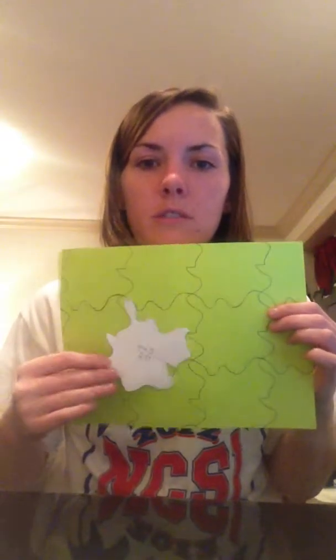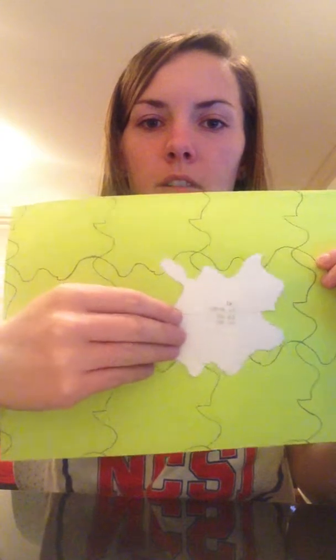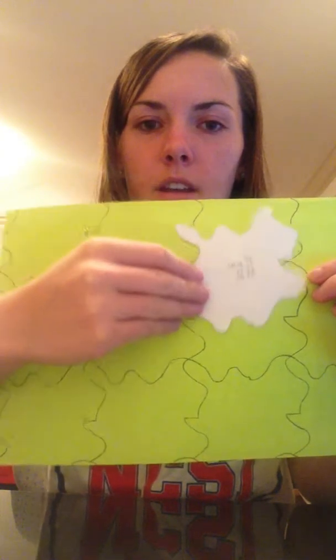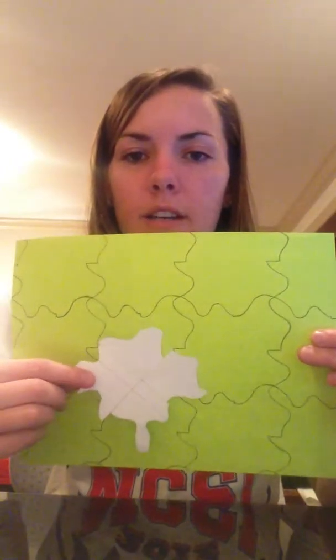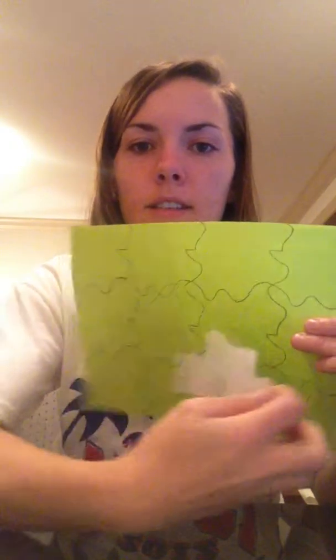With a translation, you just simply slide it, which it would go this way, and I would just slide it over, slide it up, and it will always fit into each crease. If I were to do a reflection, I would have my object and I would flip it over the x-axis or over the y-axis.